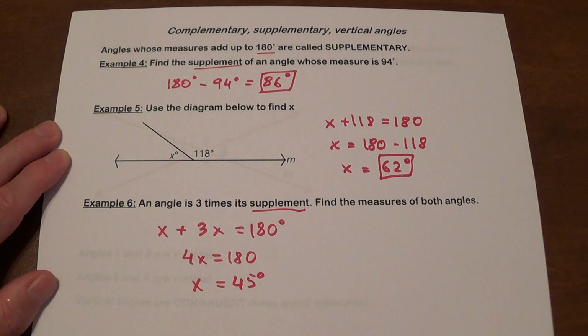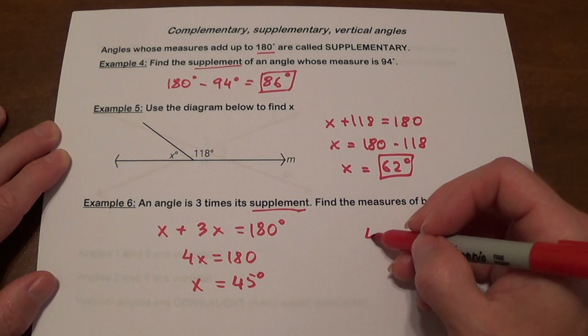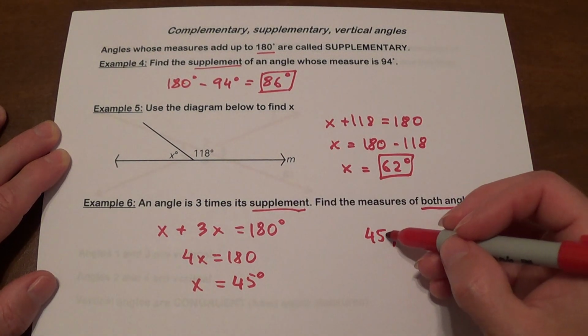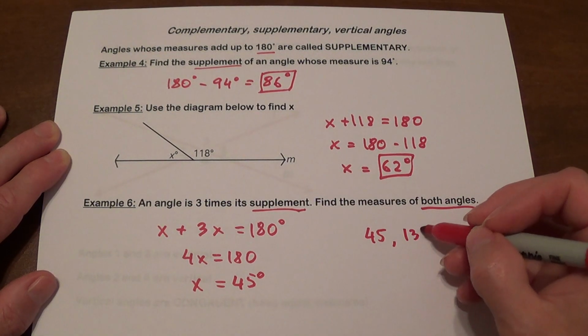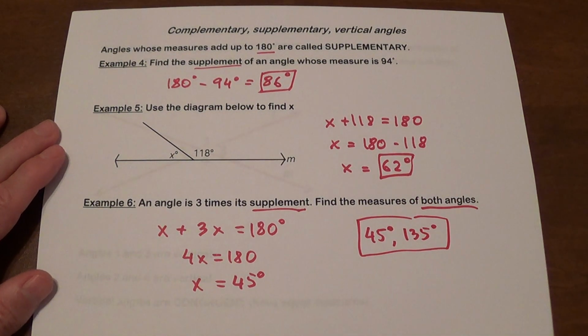Does that answer the question? Not quite, because we need to find both angles. One angle is 45, the other angle is 3 times that, so 45 times 3, which is 135. And we're done.